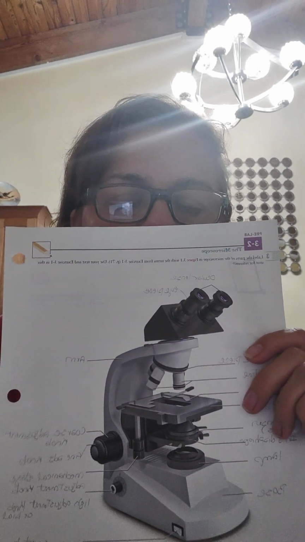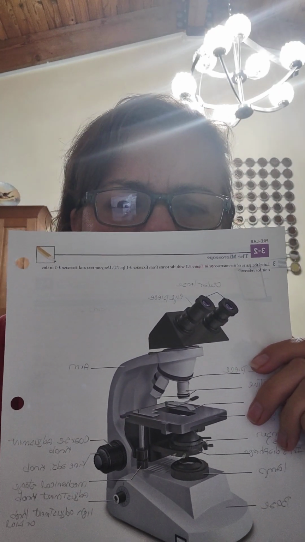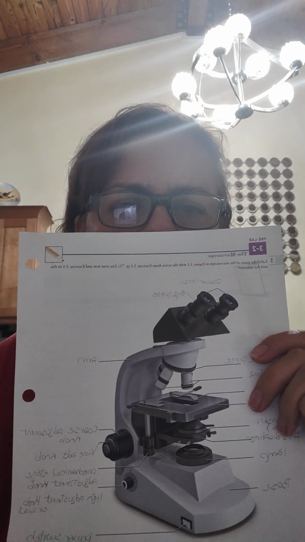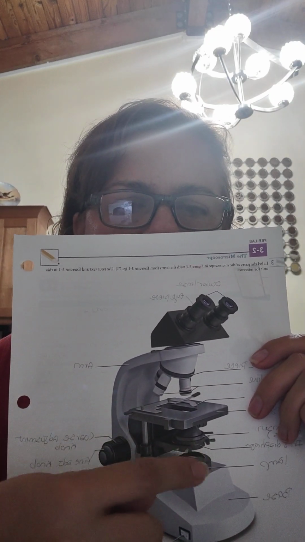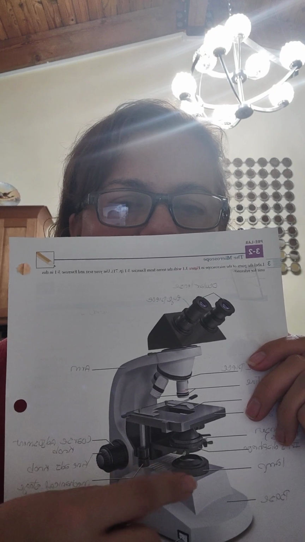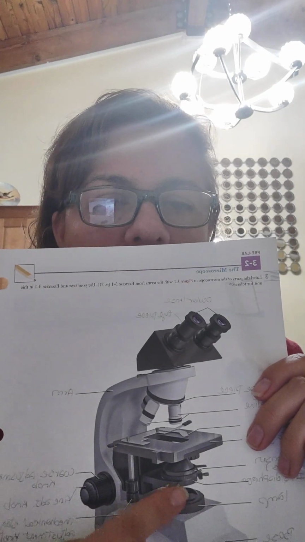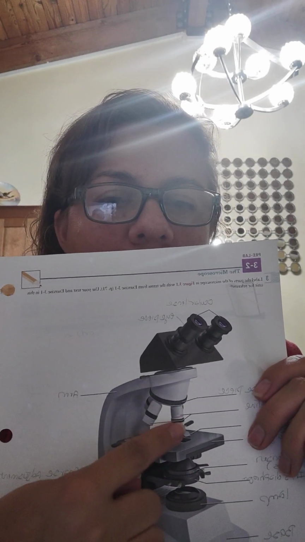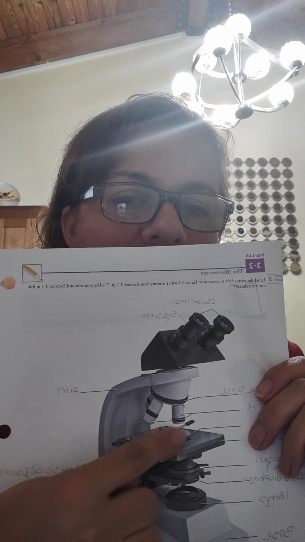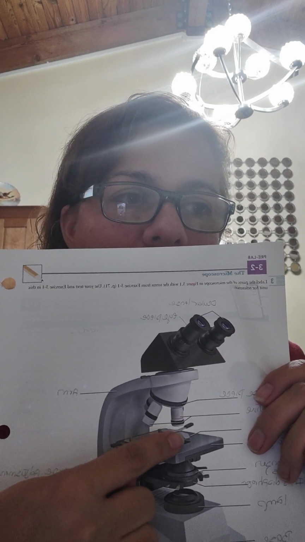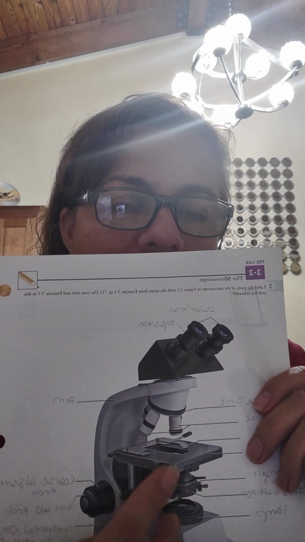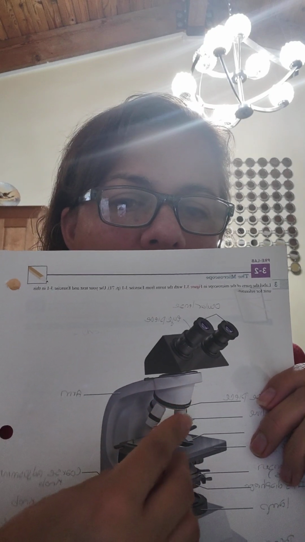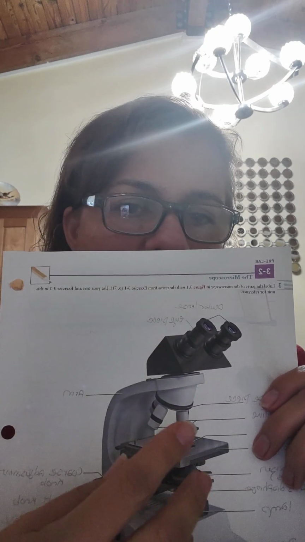Okay, and I think I have my 5 pieces, but in case I'm missing one, I lost count. Just in case, this is the lamp. You have the knob to turn it on, and once you turn it on, the light goes directly through the condenser lens to the specimen, because you might have the slide, but if you don't provide enough light, you won't be able to see anything. So the light shines directly onto the specimen.